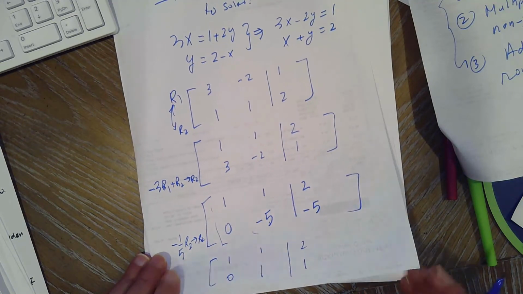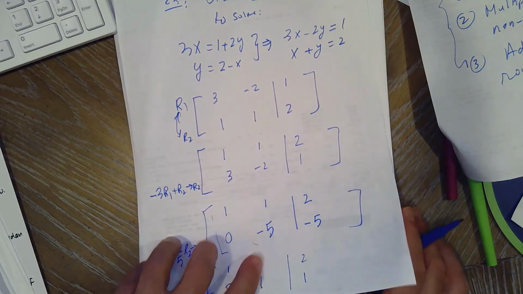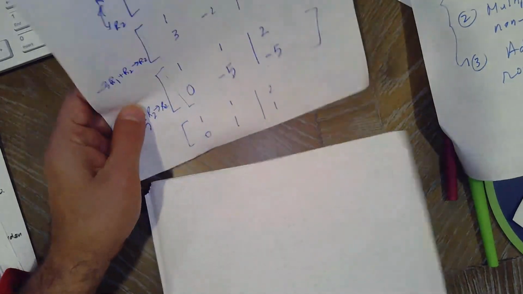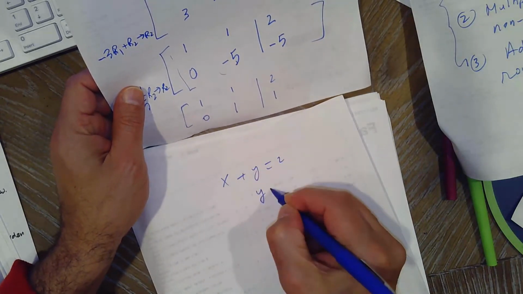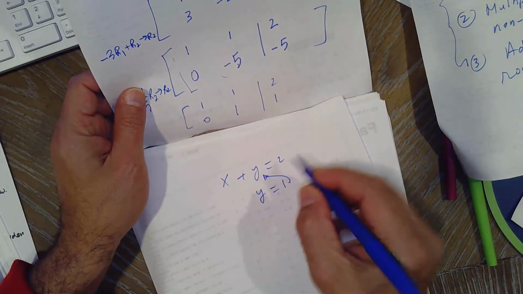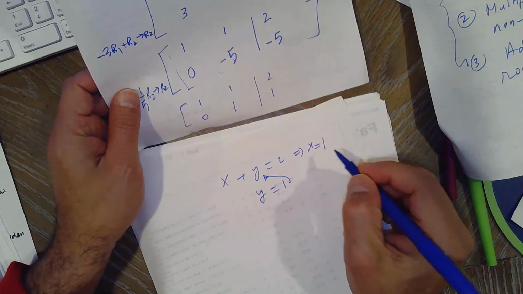Now we can stop here. We don't have to make that a 0, although we could. So at this point, we can write the system of equations. Look how easy it is to solve now. X plus y equals 2, y equals 1. So if y equals 1, that means x is also 1. And we've solved the system.